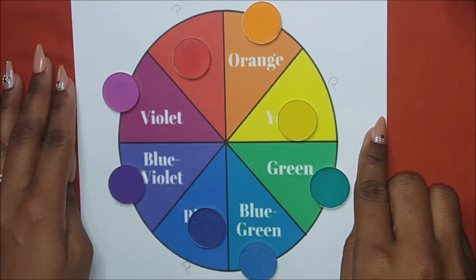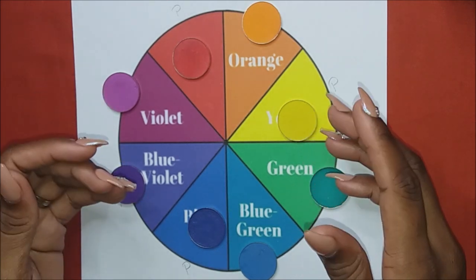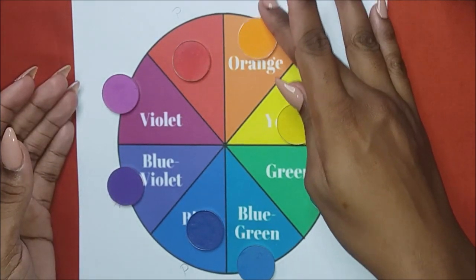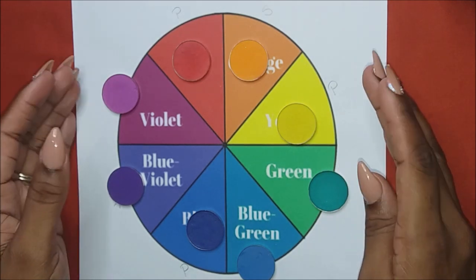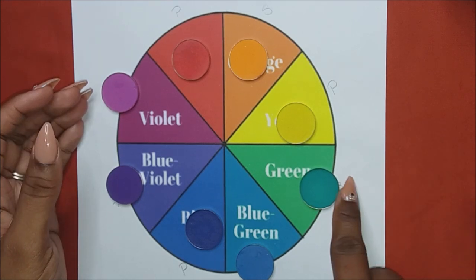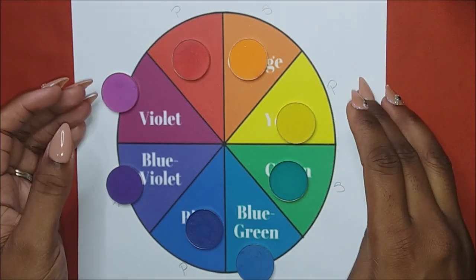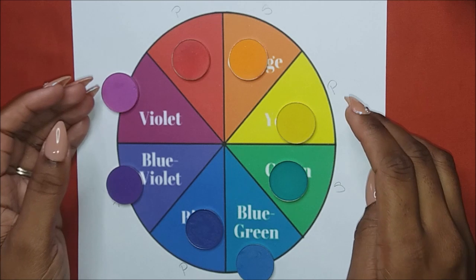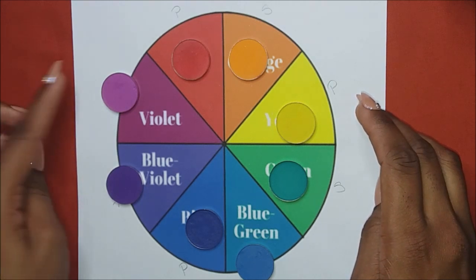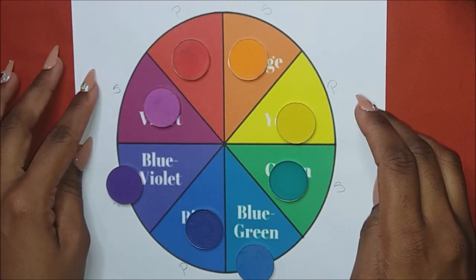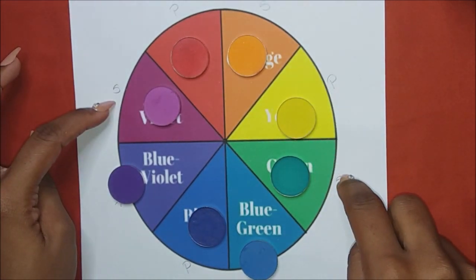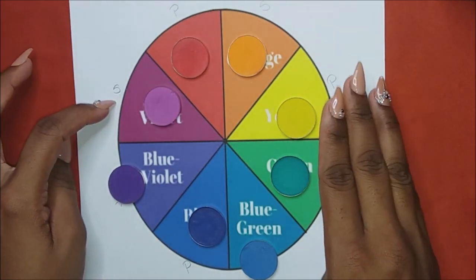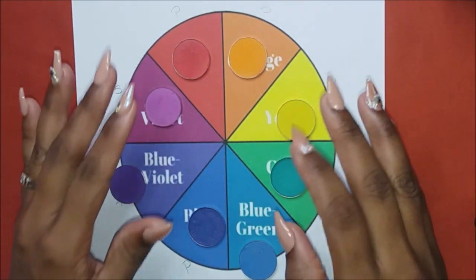Secondary colors are combinations of primary colors. So for example, when you mix red with yellow, it gives you orange. So this is our first secondary color. When you mix yellow with blue, it gives you green. And when you mix blue with red, it gives you violet. Okay, right here. So these are our secondary colors marked here by the S. This is very important, so keep watching.